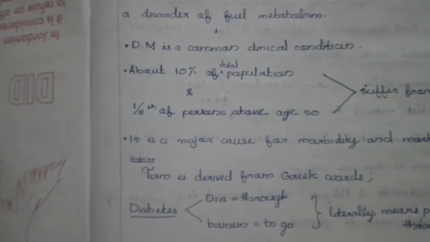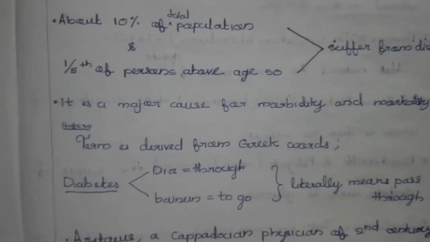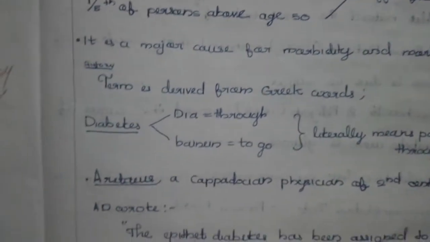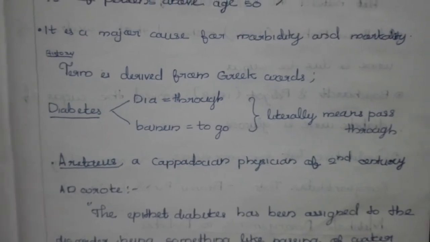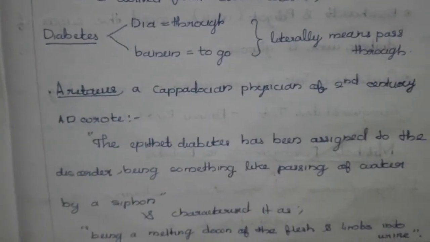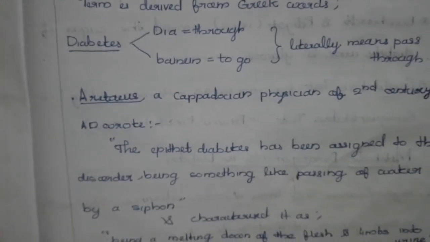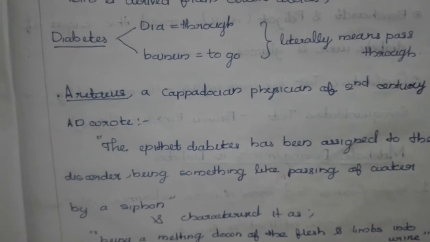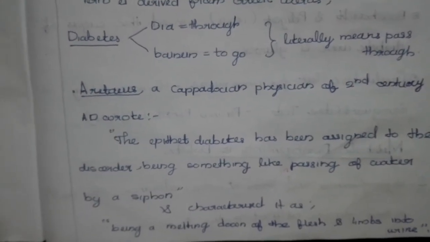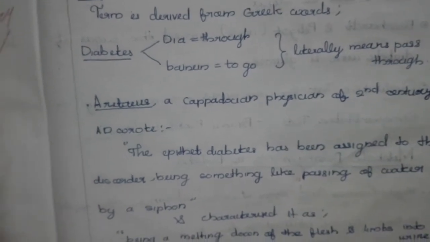When we talk about the history, I don't want to talk about social history. I just want to talk about where this name came from. The term is derived from a Greek word and can be separated into diabetes and mellitus. Diabetes means dia, through, and benin, to go. Literally, it means to pass through. Aretaeus, a Cappadocian physician of the 2nd century, wrote that the epithet diabetes has been assigned to the disorder as something like passing of water by a siphon. A siphon is like a pipe to pass through. He characterized it as a melting down of flesh and limbs into urine. Imagine if our flesh and limbs were just melting and passing through urine. If a clinical condition like that existed, I can't imagine.